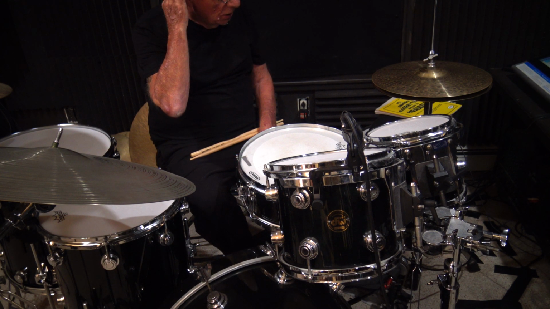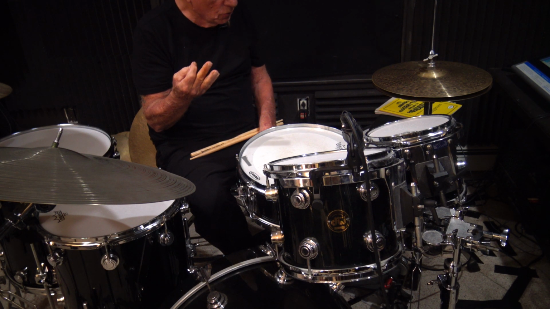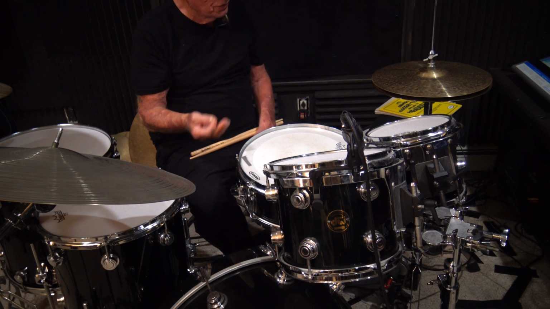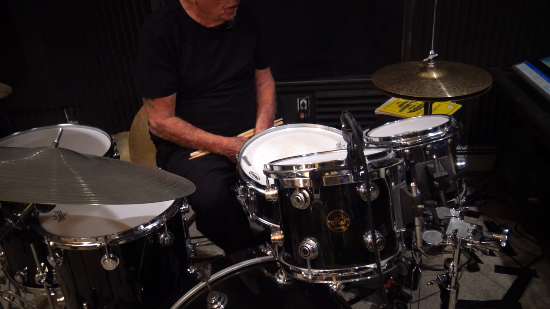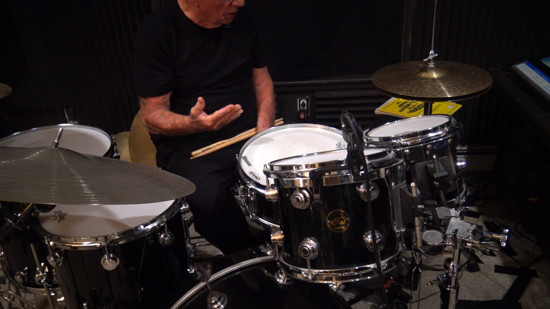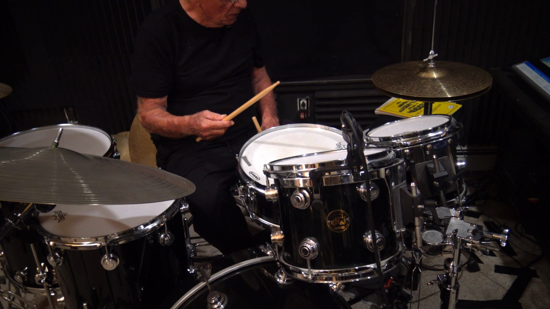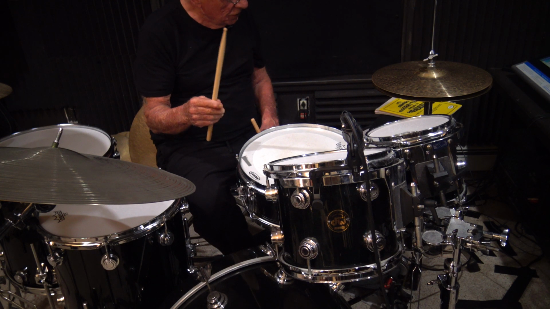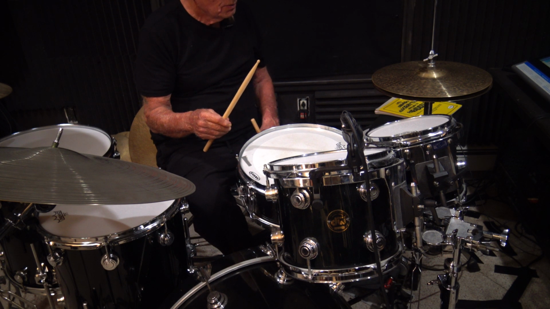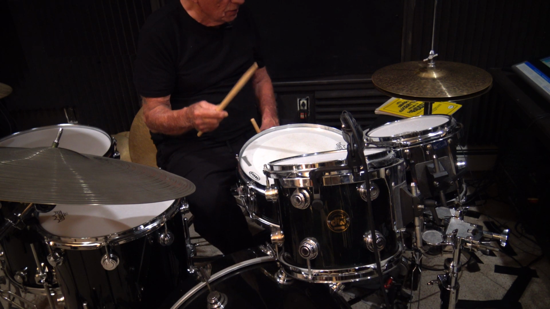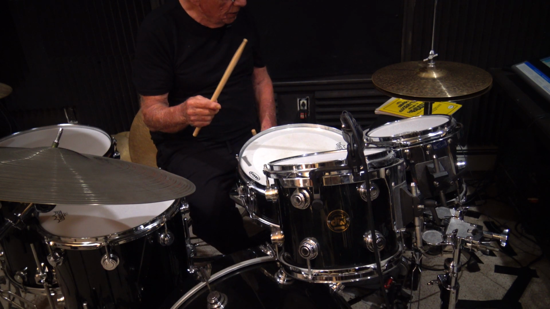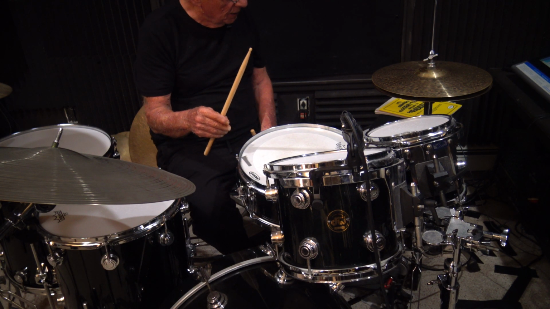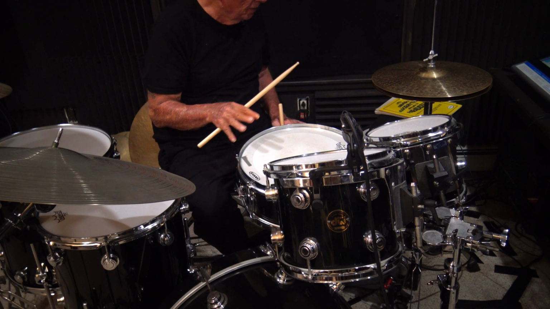Now the rule, the way you figure it out, I say it's a rule, or the method rather, or the formula, is multiply 3 times 4. 3 times 4 is going to give you 12. So if I count 12 counts, it's going to be 1 E and 2 E and 3 E and. Okay, so now I break up that 4.